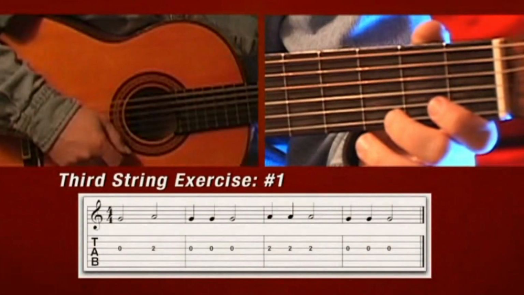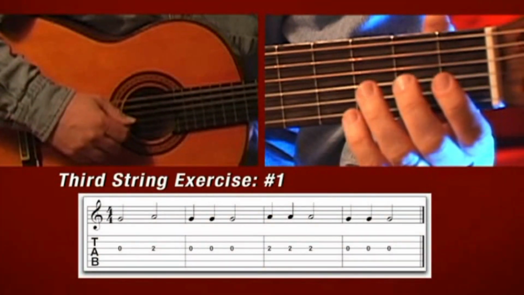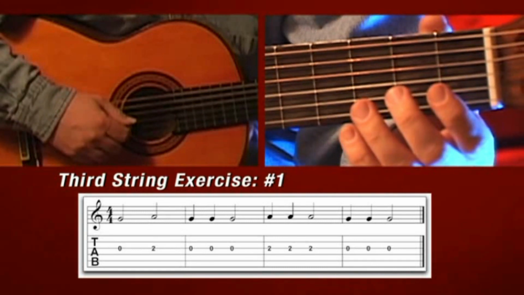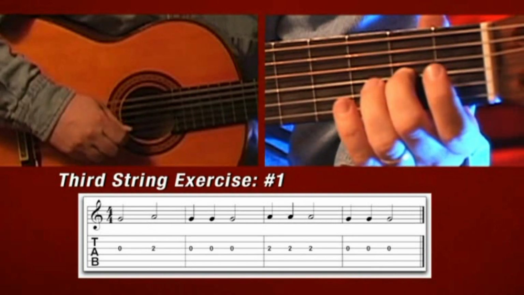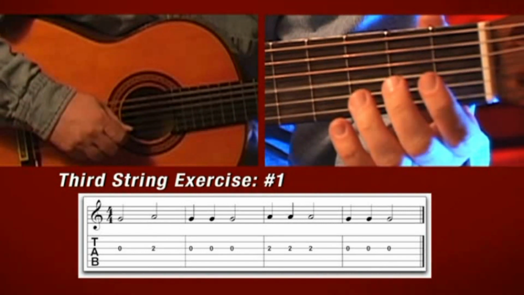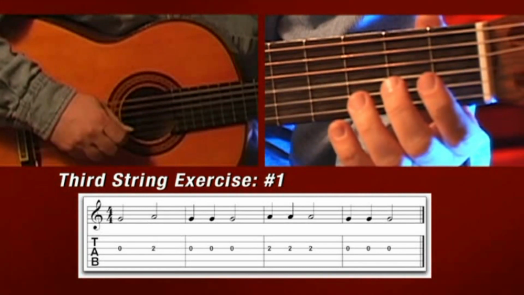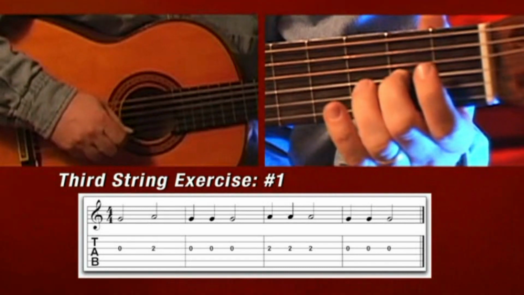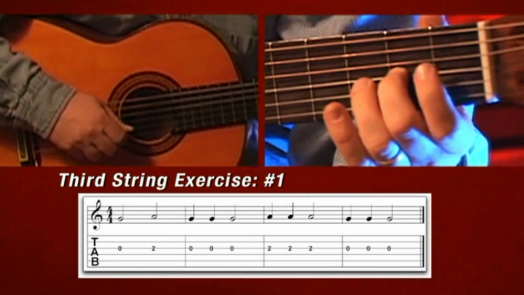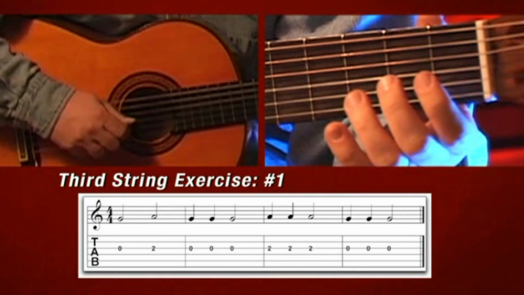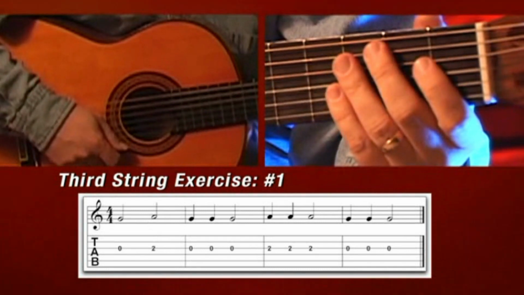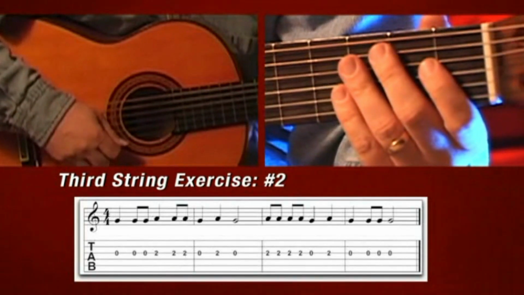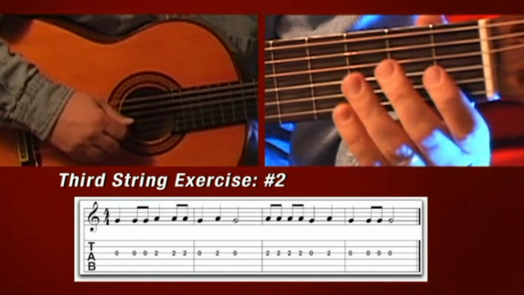Very good. Let's do one or two of these third string exercises. Let's do the first one. Number 1. You ready? Starts on a G, third string open. Ready, play. G, then an A, then 3 G's. Now A, make good contact with that A, then back to G. Great. Let's go to number 2. Throw in some eighth notes on it. Ready, play.